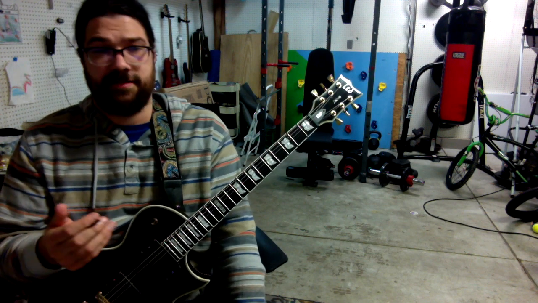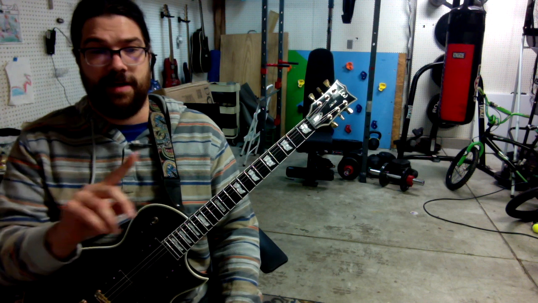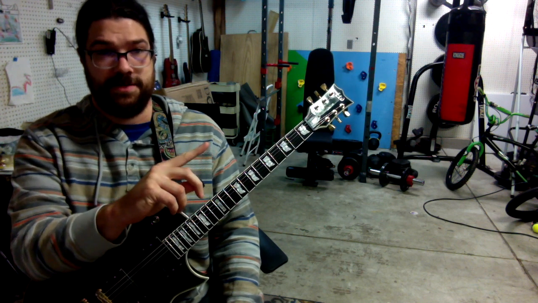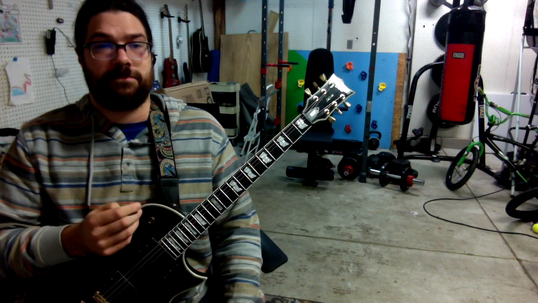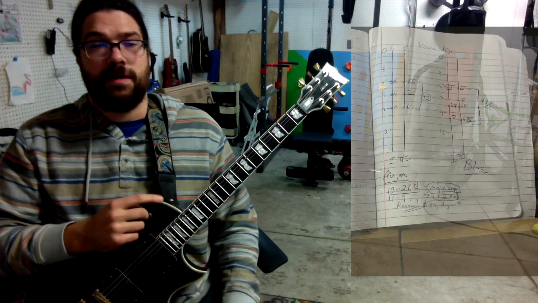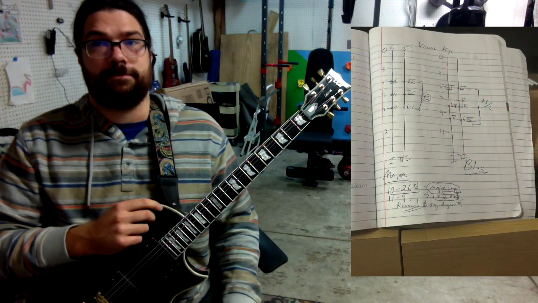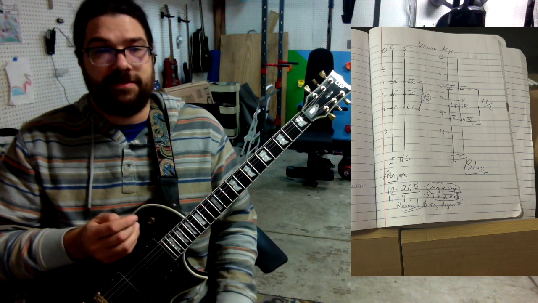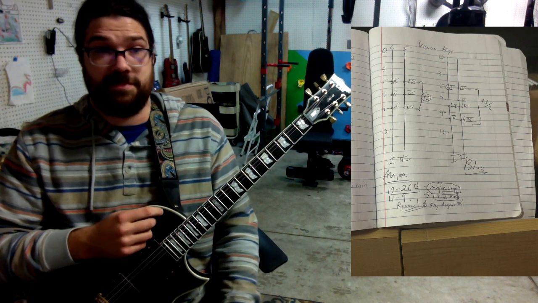So with all that said, let's take a look at this diagram. I'm going to put this diagram up on the screen over here somewhere, and then we can talk about it. So here's the diagram, and you can see that this is sloppy, and there's some stuff on here that doesn't make sense even to me.